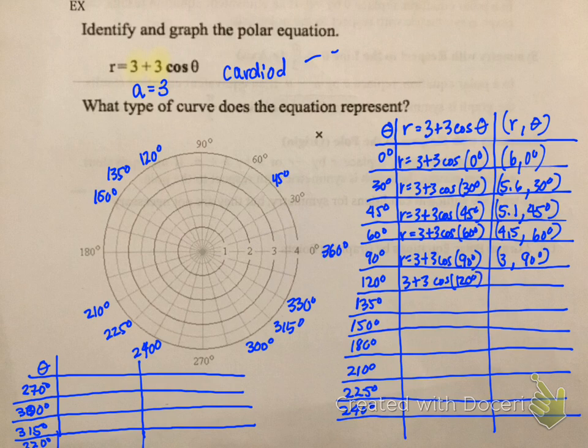And what does r equal? r equals 1.5, 120 degrees. 135. 3 plus 3 cosine of 135. When I plug that in, I get 0.9, comma, 135. Moving on to 150, I get 3 plus 3 cosine of 150 degrees. And when I plug that in, I get 0.4, comma, 150 degrees.